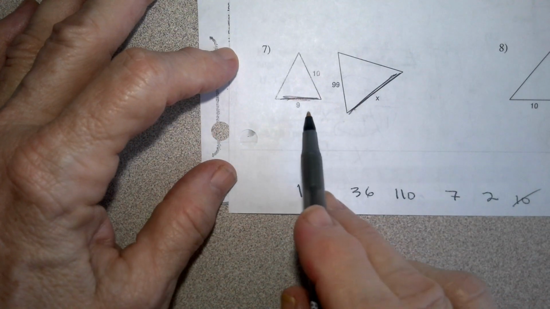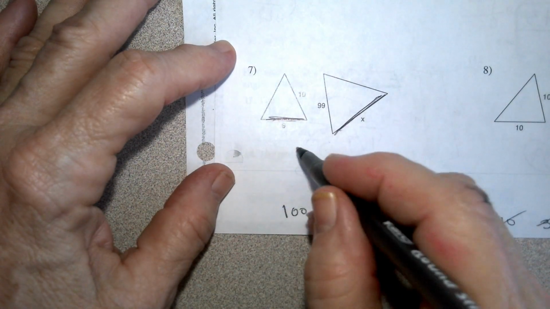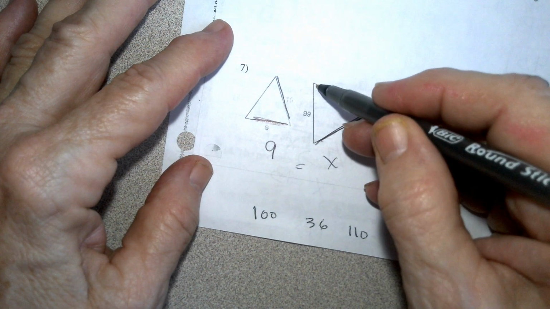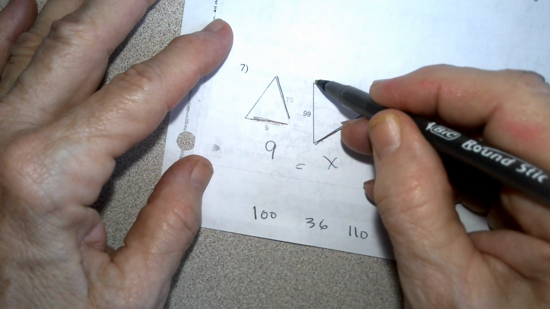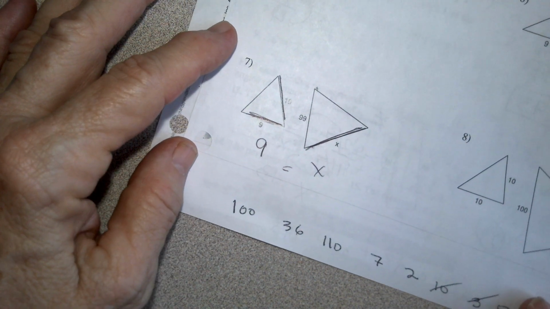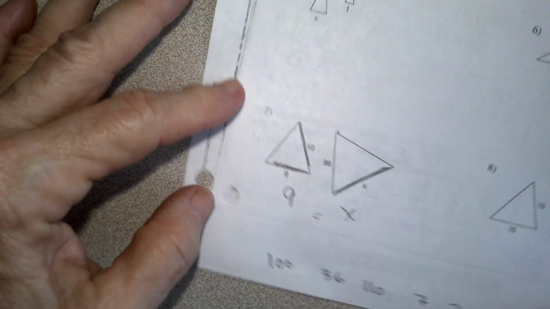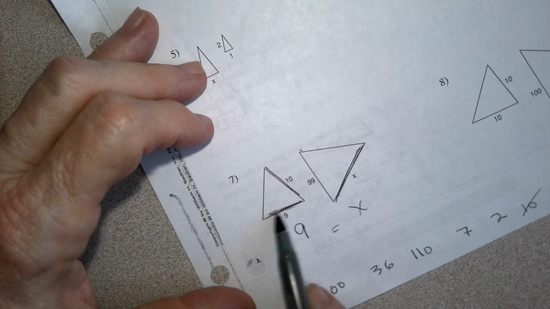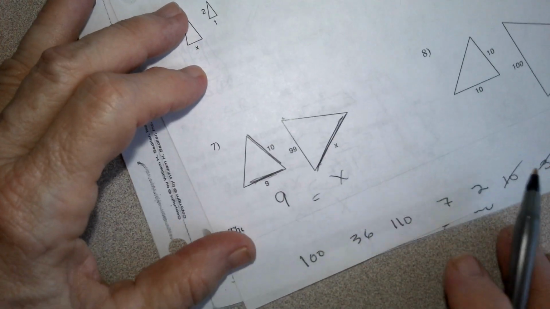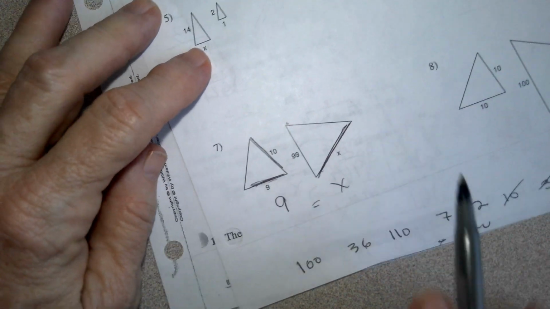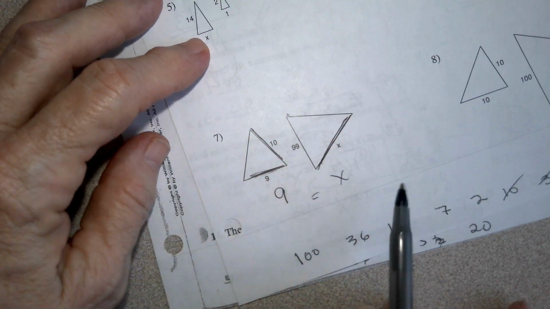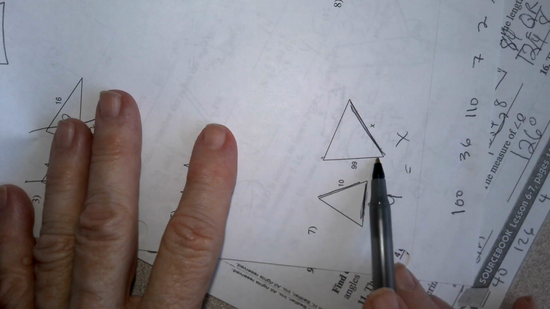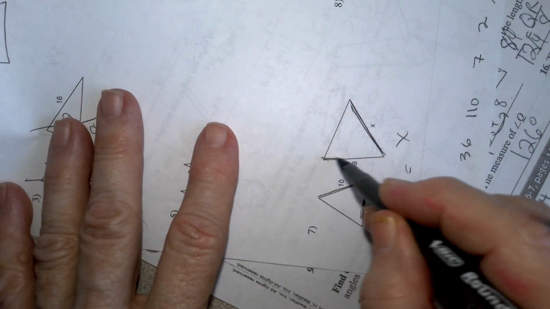So again, the 9 corresponds to the x, and then this 10 corresponds to the, did I do that right? I don't think so. I did it wrong. This is the smallest. Which is the smallest on this one? 9. The 9 is the smallest, but what's the smallest side on this one? X. Careful, is it? Isn't it the 99? It's the 99. It is this one.